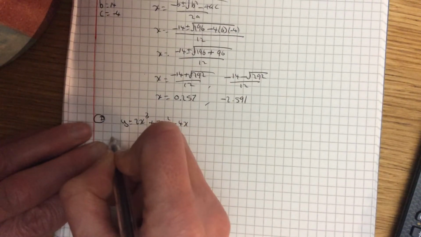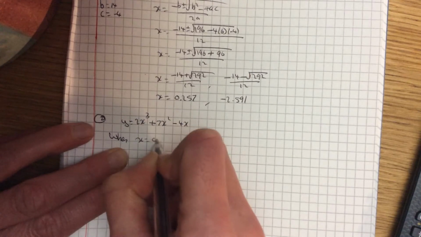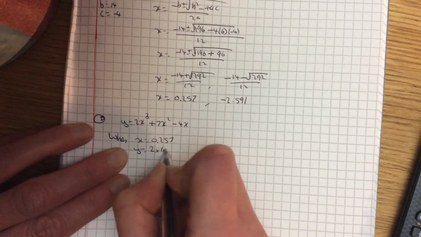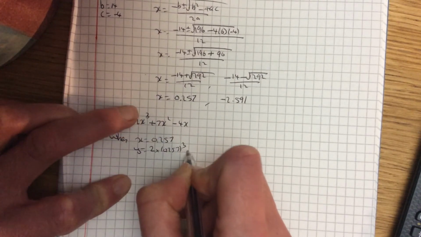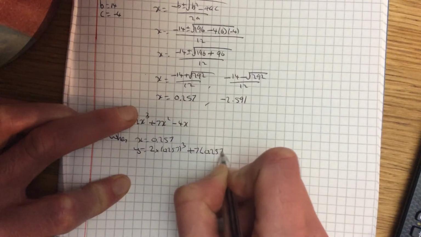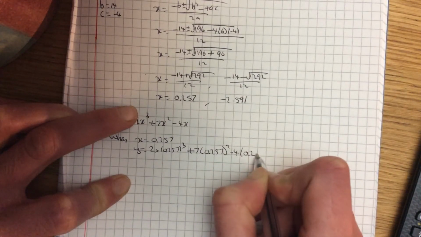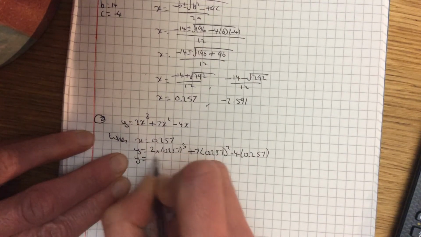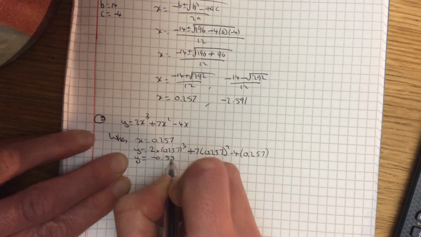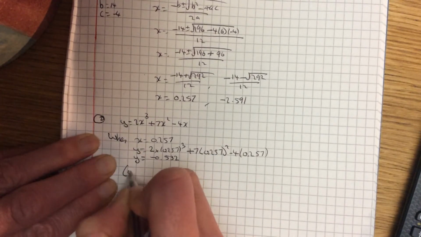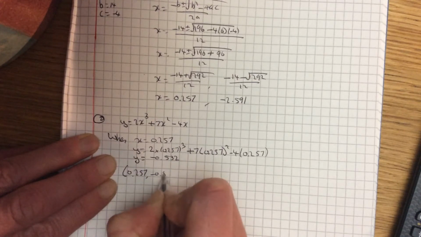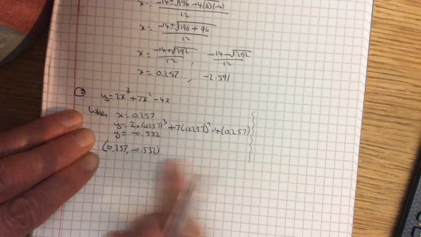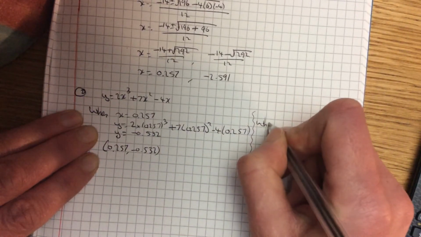So you put each x in turn. So I would write down when x is 0.257, y equals 2 times 0.257 cubed, plus 7 times 0.257 squared, minus 4 times 0.257. And if you work all that out in your calculator, you should get your y to be minus 0.532. So that's one coordinate. And you've got to do it all over again for the other x value. Try to keep them side by side, makes it a wee bit easier to follow your work.